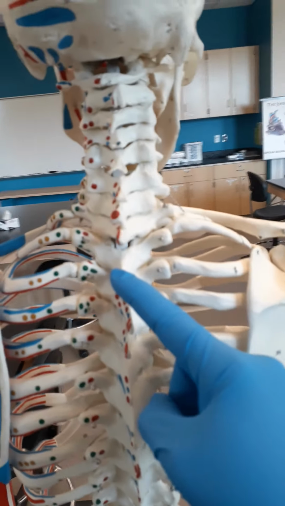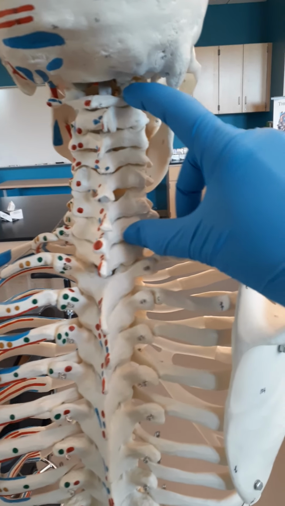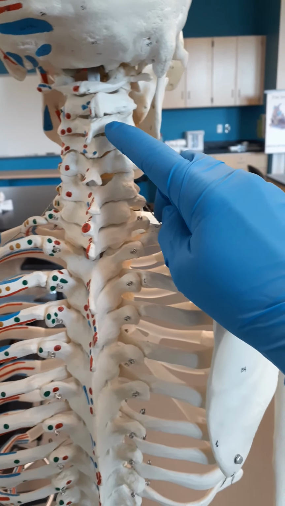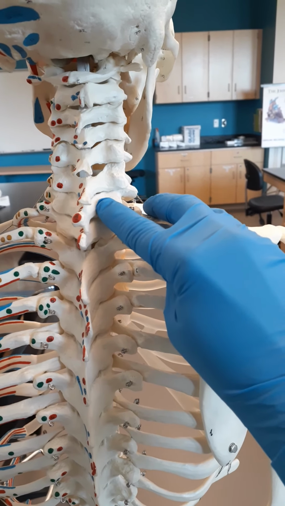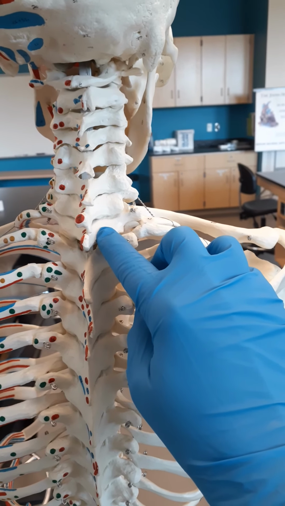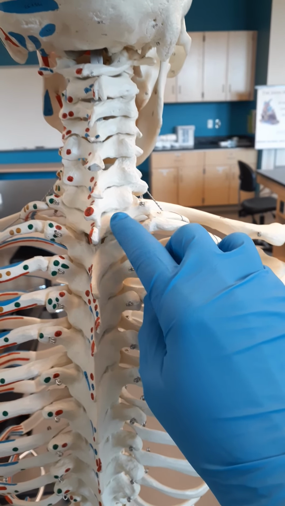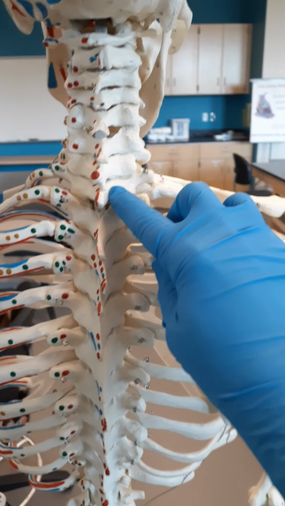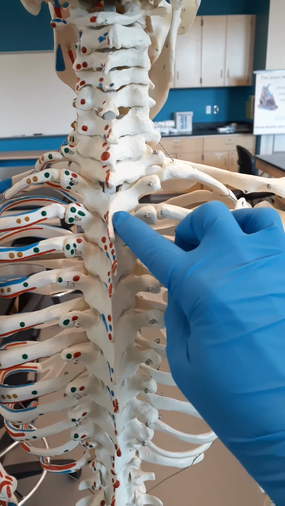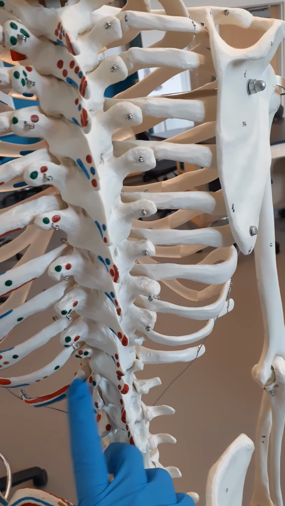Now the spine is divided into 3 different regions. The first 7 vertebrae are called cervical. So 1, 2, 3, 4, 5, 6, and 7. Okay. This next vertebra attaches to the first pair of ribs. So this is the thoracic spine. There are 12 vertebrae in the thoracic spine. 1, 2, 3, 4, and all the way down to this last pair here.